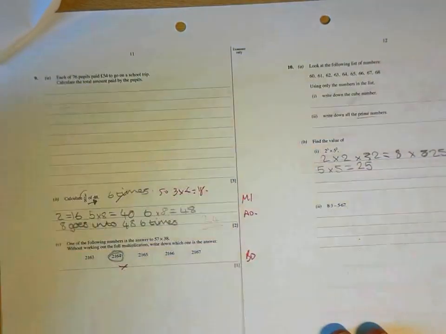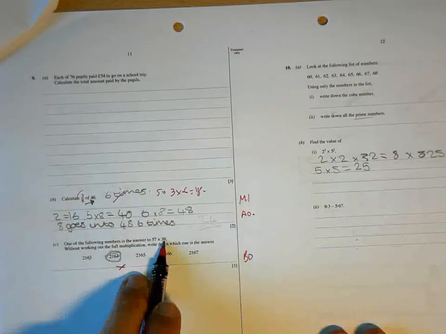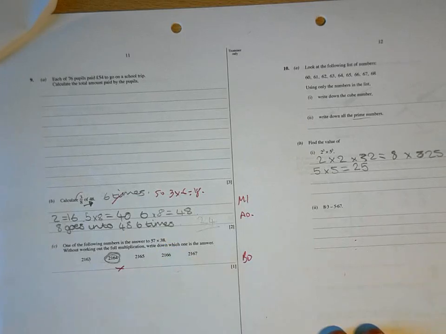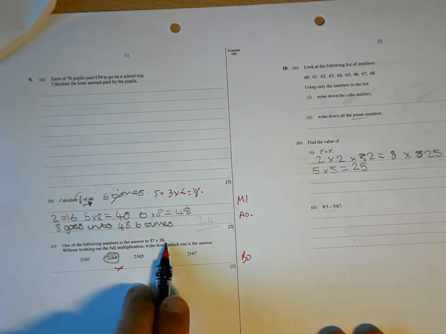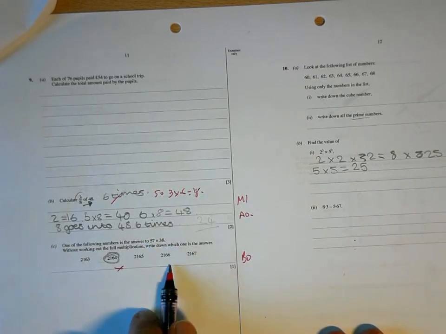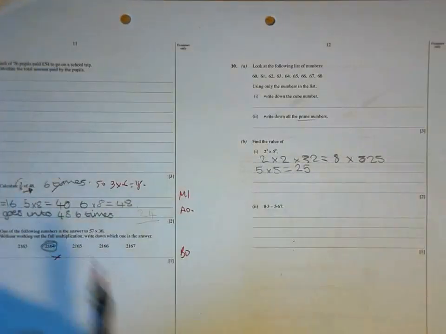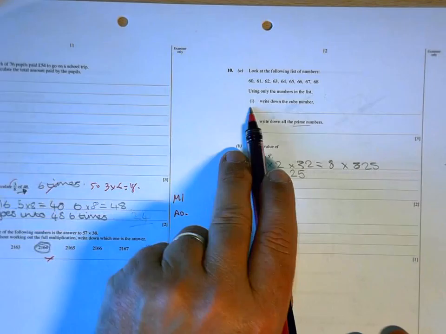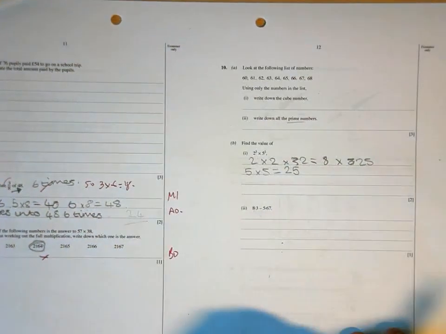(2164) is wrong. Okay, it's the number that ends in the number that 7, 8, 56 ends in. It's going to end in a 6 because 7, 8 is 56. So the only one that ends in a 6 is that one. You need to know how to find things like that.